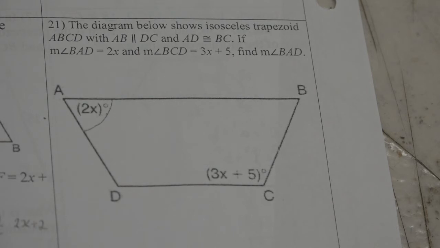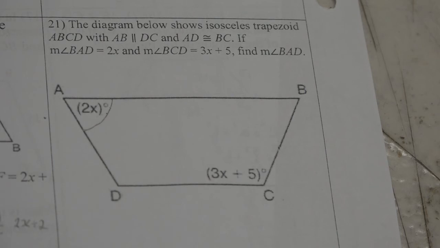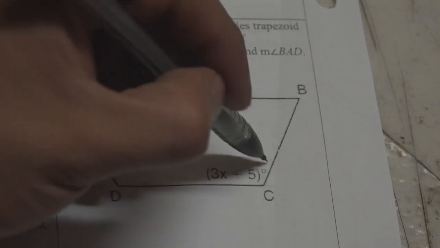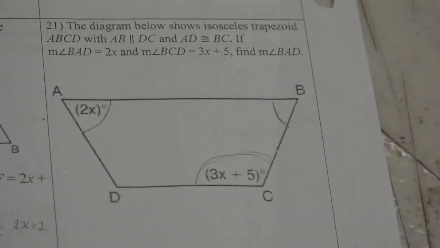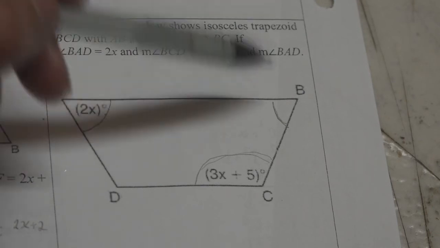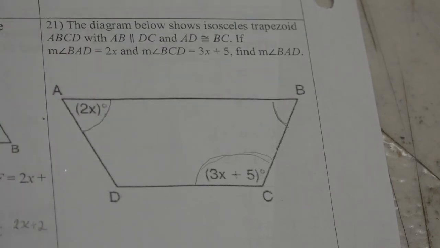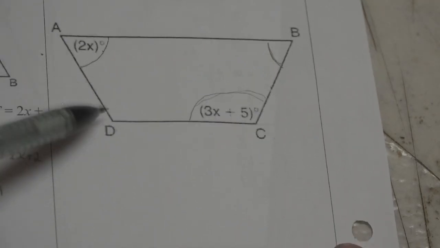How in the world am I gonna find that? Well, think about it. Go back to the properties of the isosceles trapezoid and tell me what you think happens. Okay, so the leg angles are supplementary. That means that this angle and this angle add up to 180. Yeah, but how am I gonna know what this is? Hello, it's called an isosceles trapezoid. Look at what happens if I extend the sides right here.